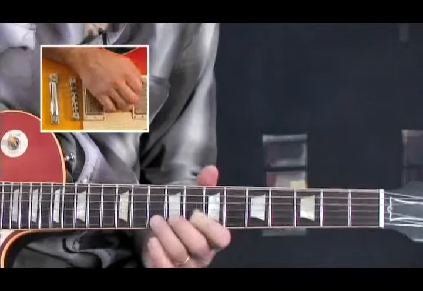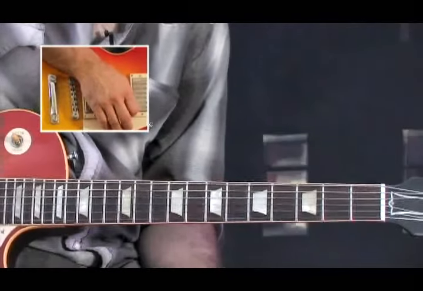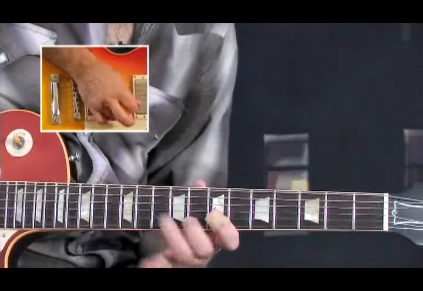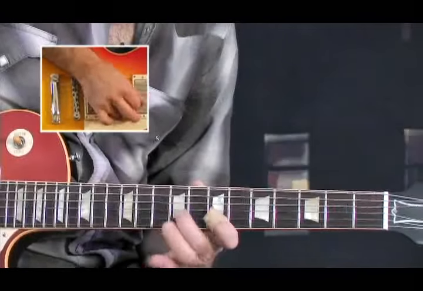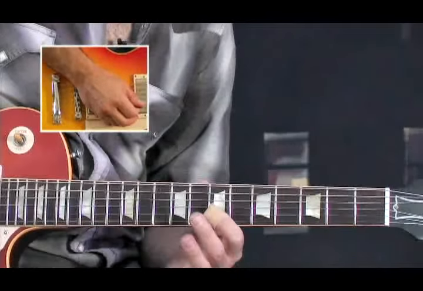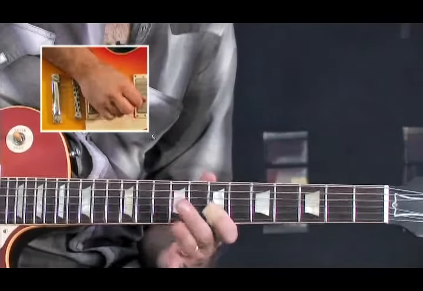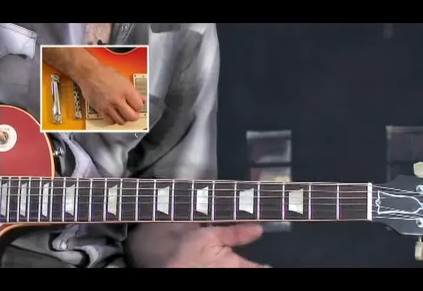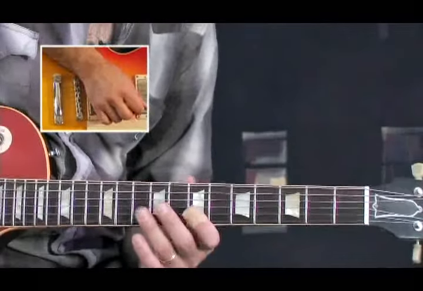Okay, in bar 6, still over the 4-chord. Then I brought in this repeated lick. I'm barring across the top 2 strings at the 7th fret. I do a pull-off, 10-7 on the B string, land on the 9th fret of the G string, and I play that 6 times.